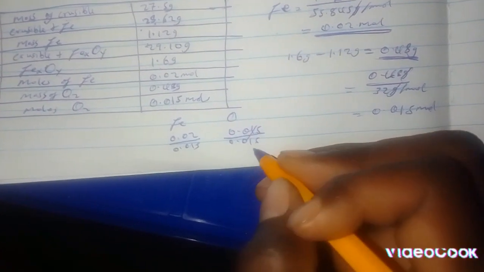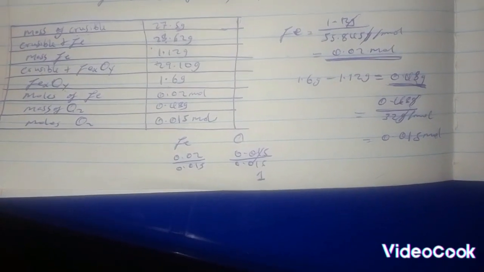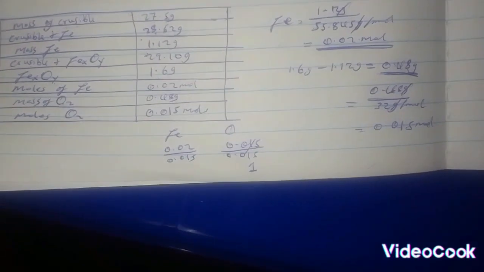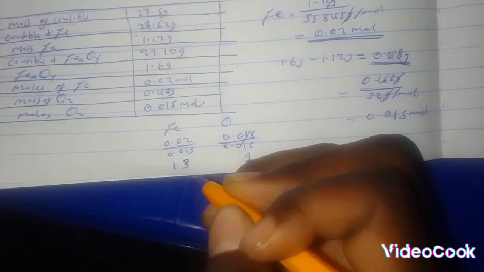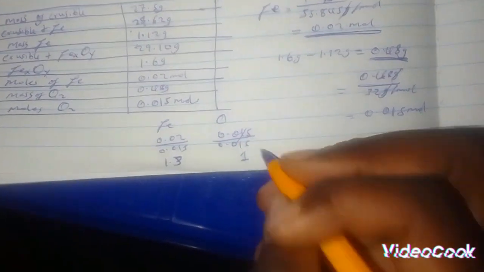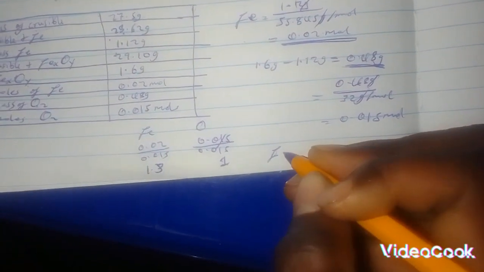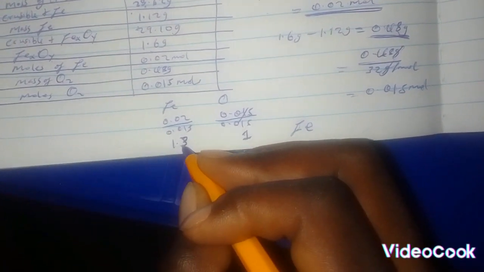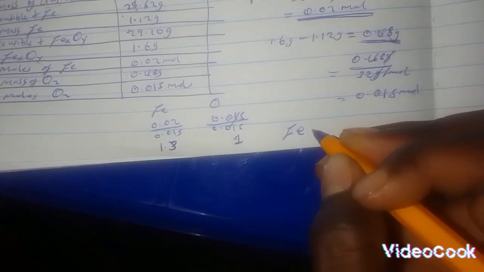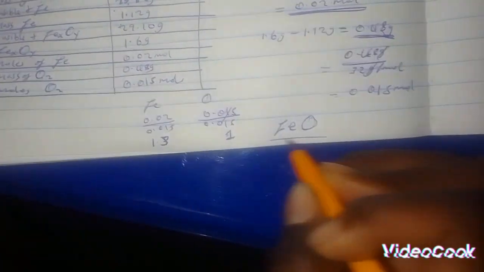So we know that this one is just 1. Then the last one gives us 1.333333. Okay, so what are we going to do? Alright, iron. Then we can round this off. So when we round it off, it will give us just 1. Then this one will remain as 1. Okay, so we're done with this one. So this is the empirical formula.